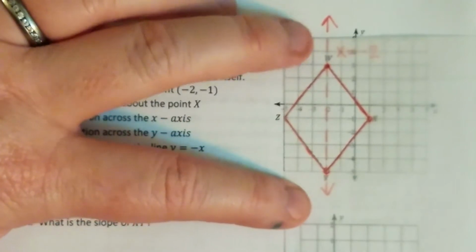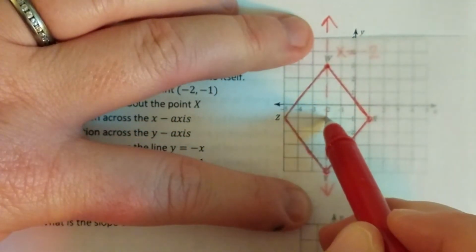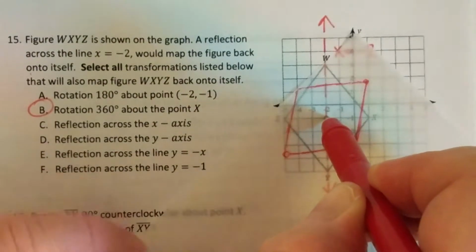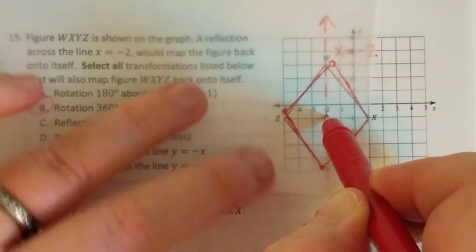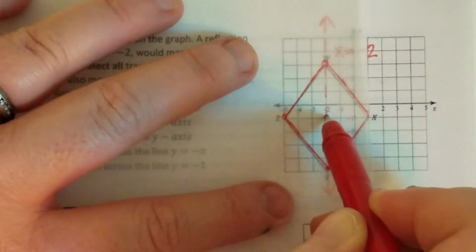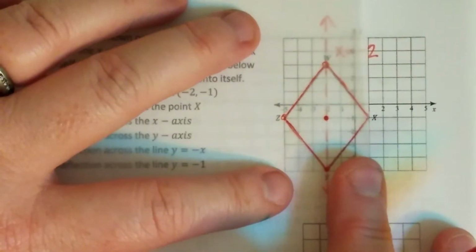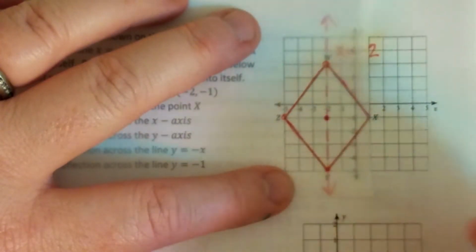So there's a rough sketch of my pre-image. I'm going to put it on the point -2, -1, and rotate it 180 degrees, like so. And I can see when I do that, the figure definitely lies directly back on top of itself. So that was a 180-degree rotation about the point -2, -1.